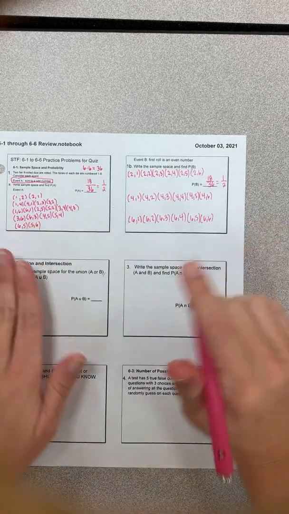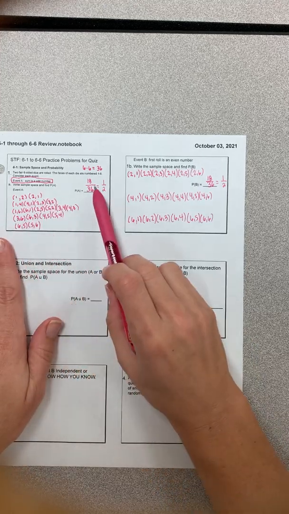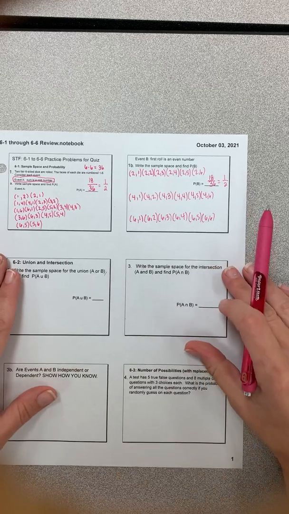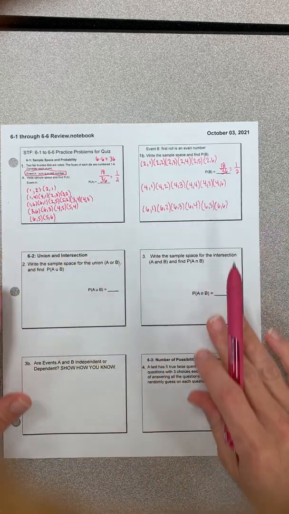So that's just basic: write the sample space, what are the possible options, and find the probability of those sample spaces. That's from section 6.1, sample space and probability.